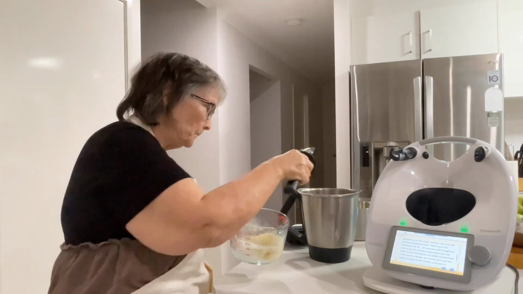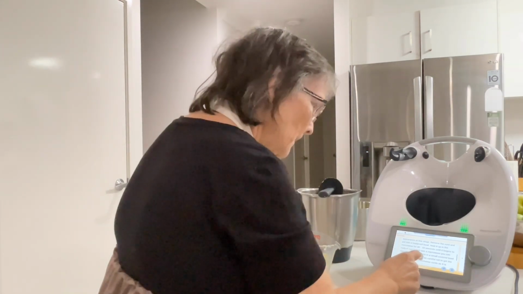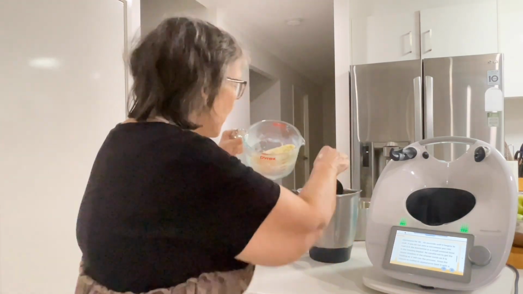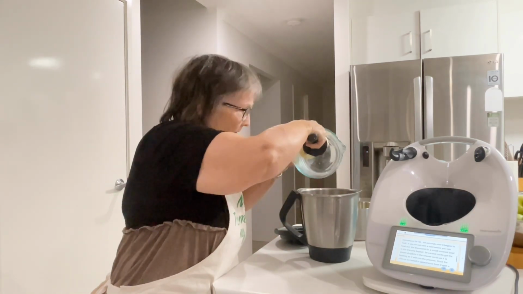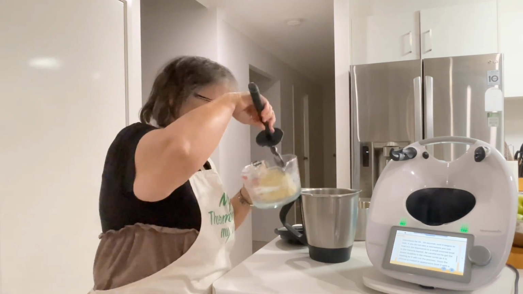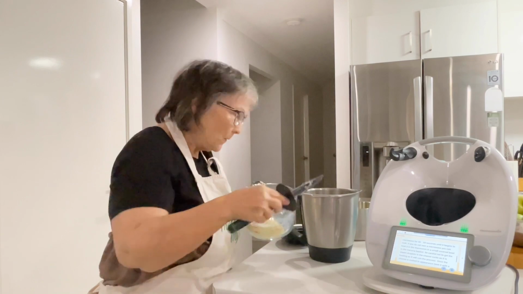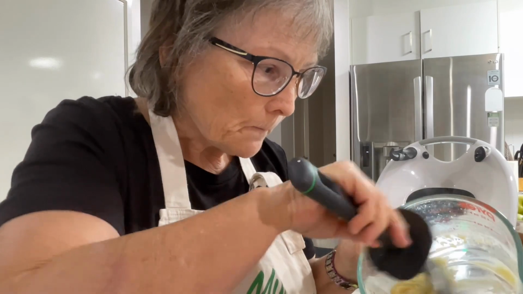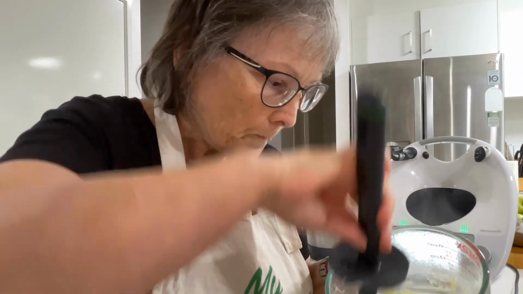Let's get that out of there. And we'll just do it for another 40 seconds, and then we'll come out and give it another stir. And we want to keep doing that until it's all melted together. Righto.